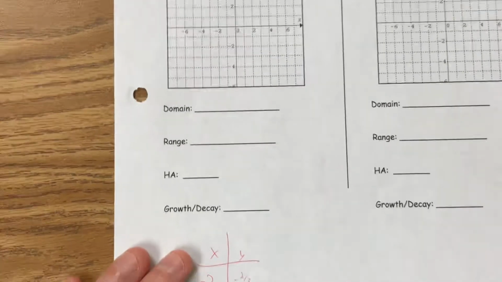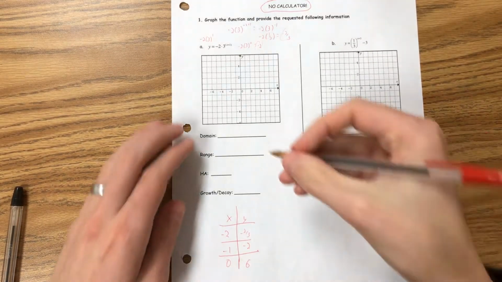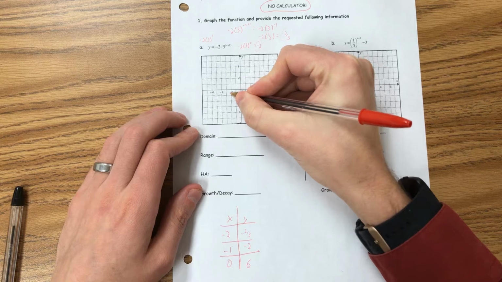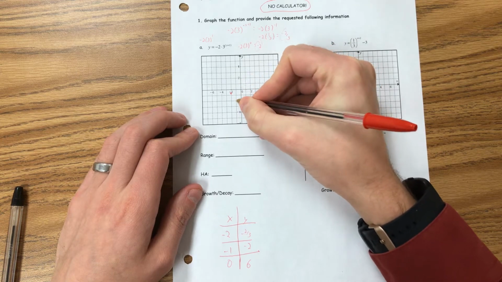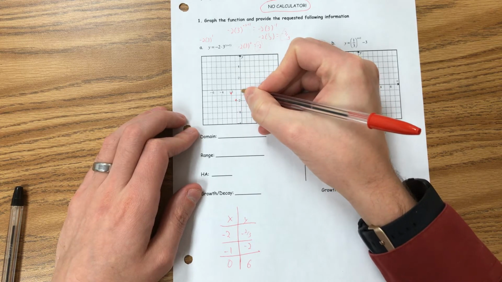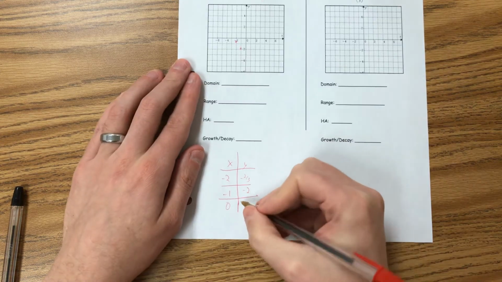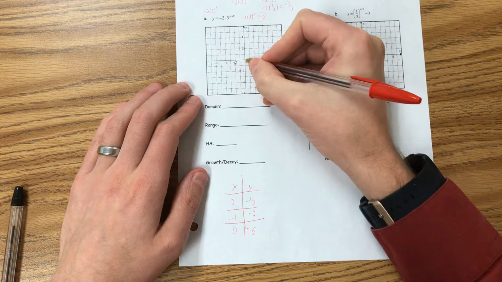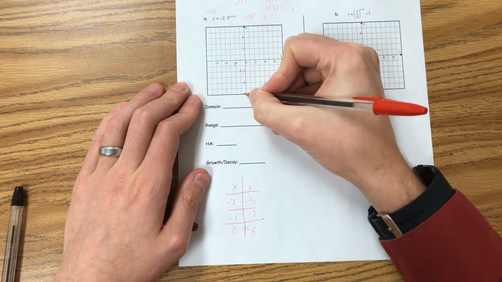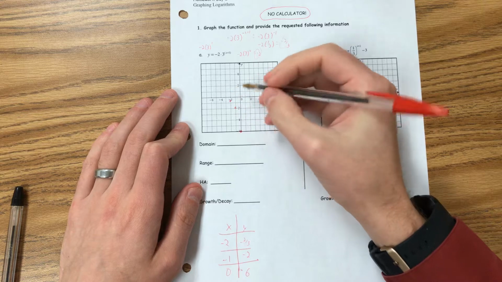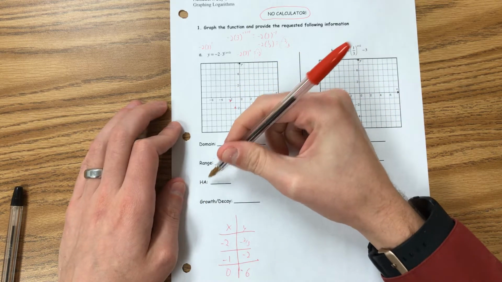So we'll go and finally make our graph. I'll graph these points. -2, -2/3, -1, -2, and okay, this should have been -6. I'm realizing now. 0, -6 would be down here like that. In order to finish up graphing it, we do have to determine the asymptote.